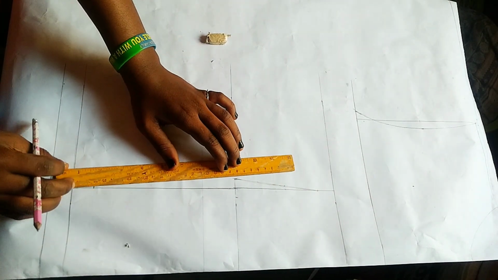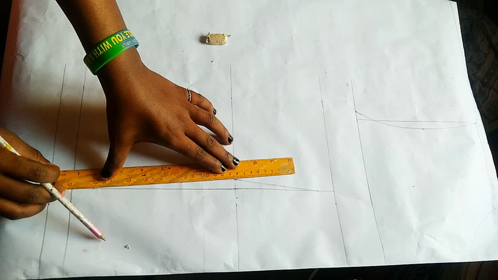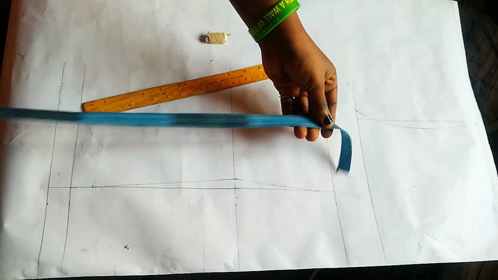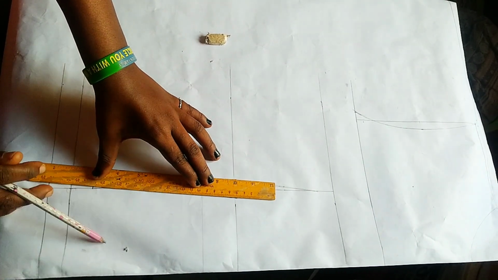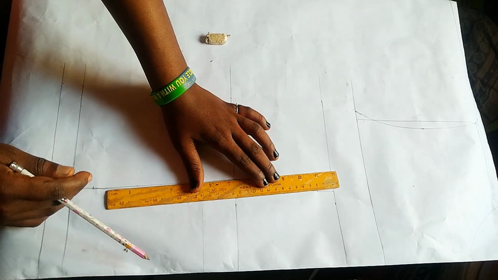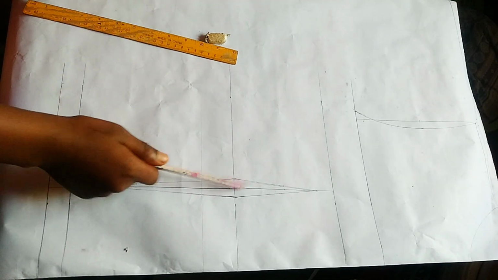Now this is totally optional. I don't like my own bust point. I do come down from the bust point by 1 inch, then go up by the hem length or the hip length by 1 inch. Then I connect. This is totally optional. If you want to connect it to the bust point, that is up to you. But for me, this is how I like going about my dart intake.